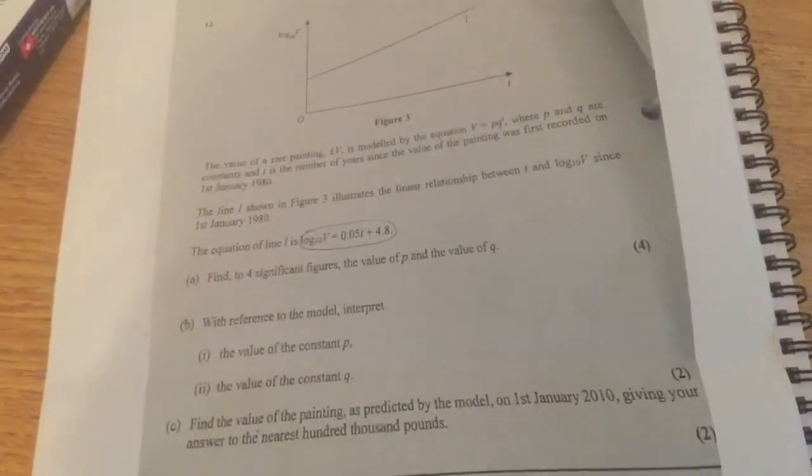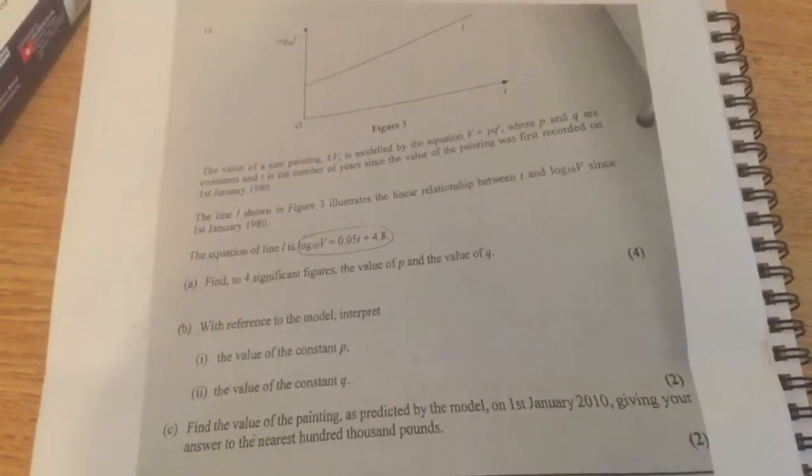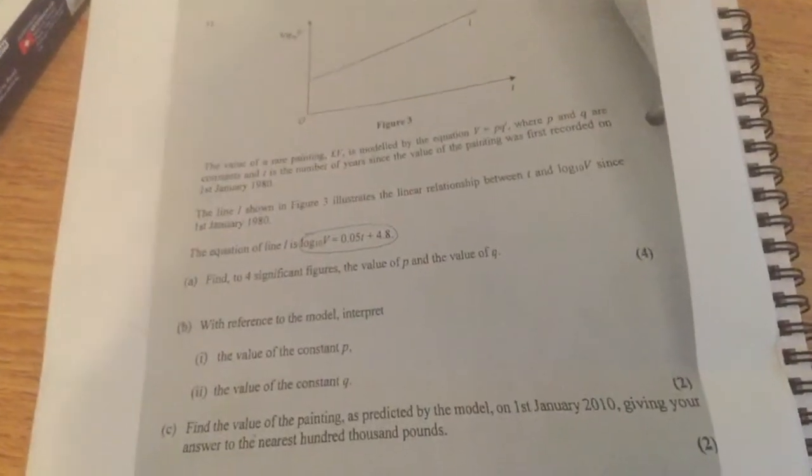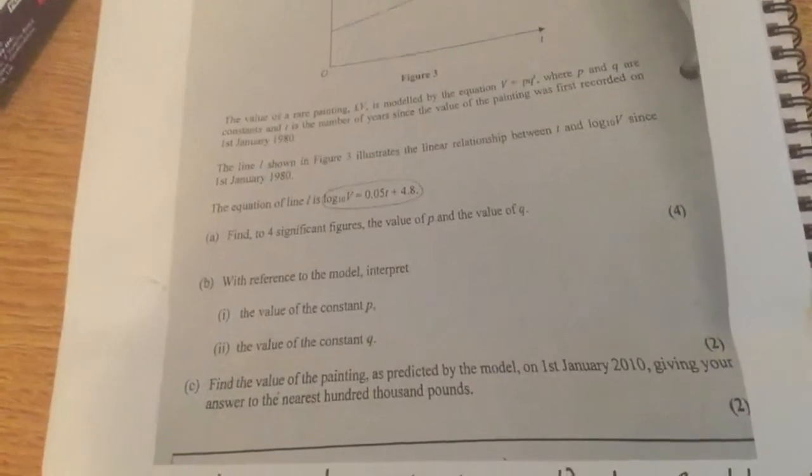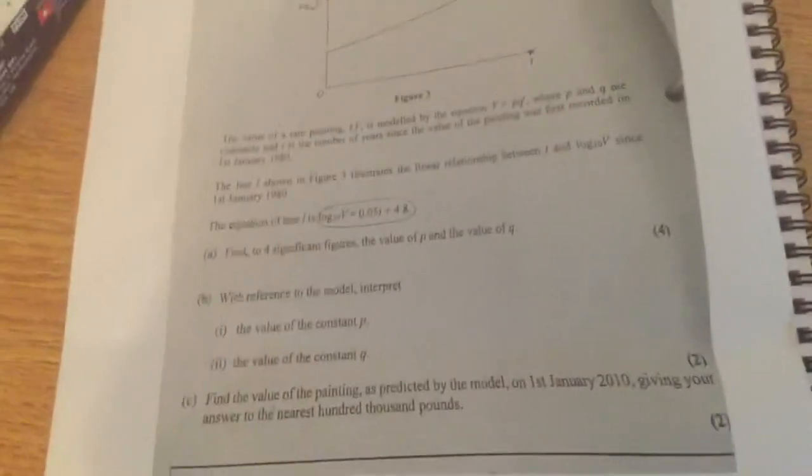Okay, so this time we're looking at question 12 from the Pure paper. It's one of those ones that people found incredibly difficult, but in fact was incredibly easy. Let me show you how this one's going to work. First of all, what's the story here?